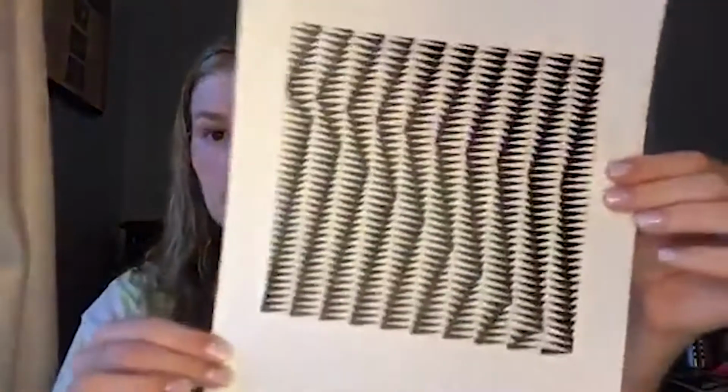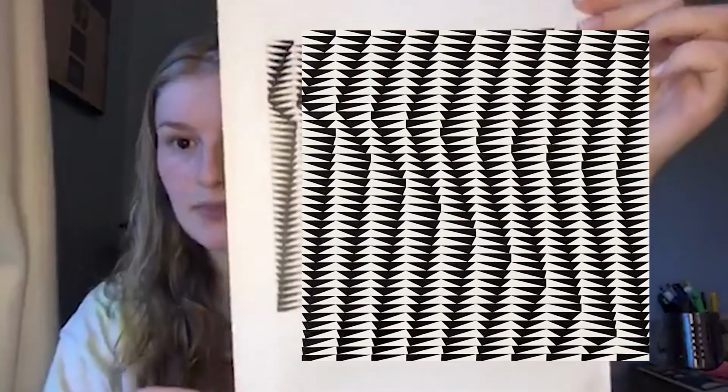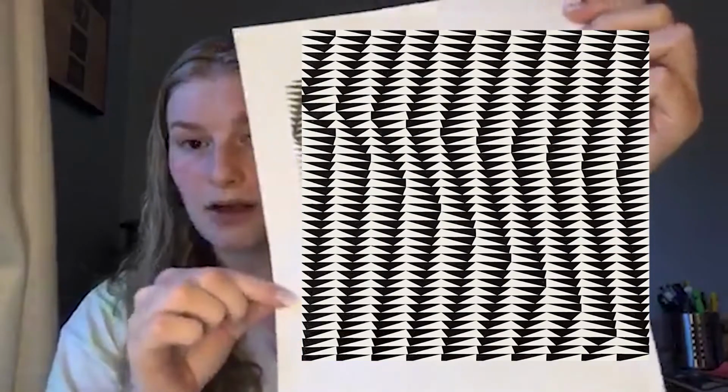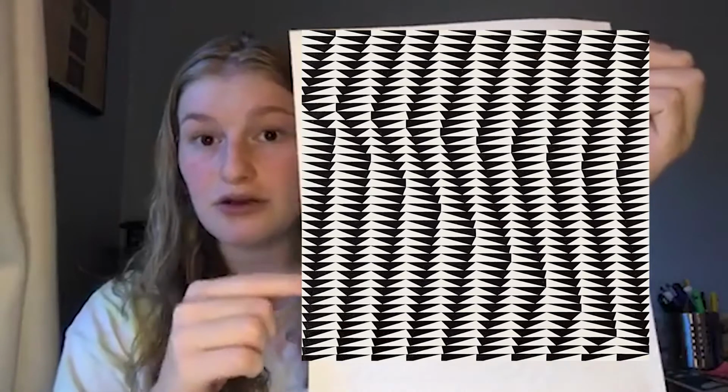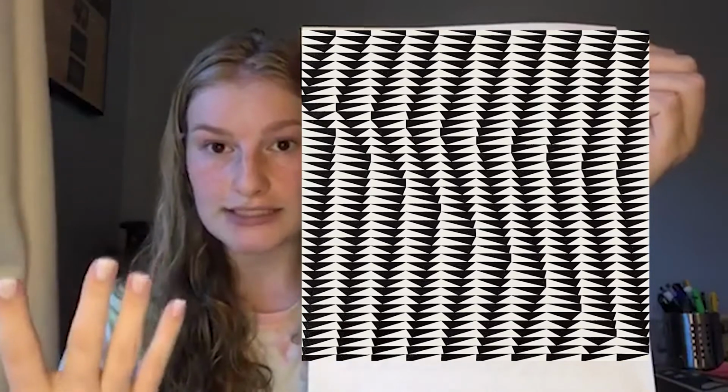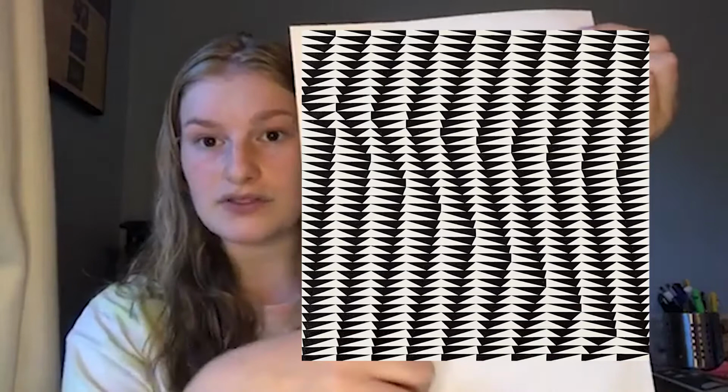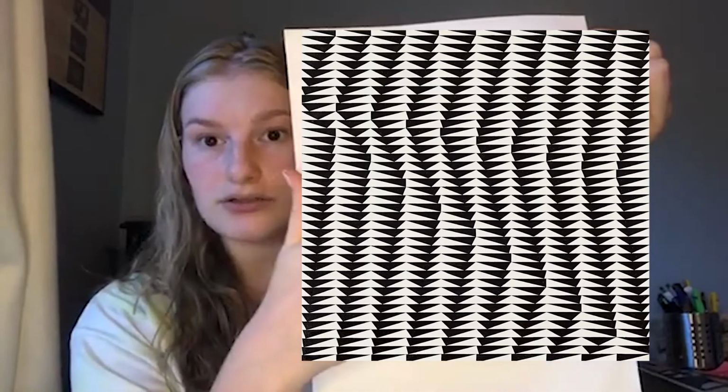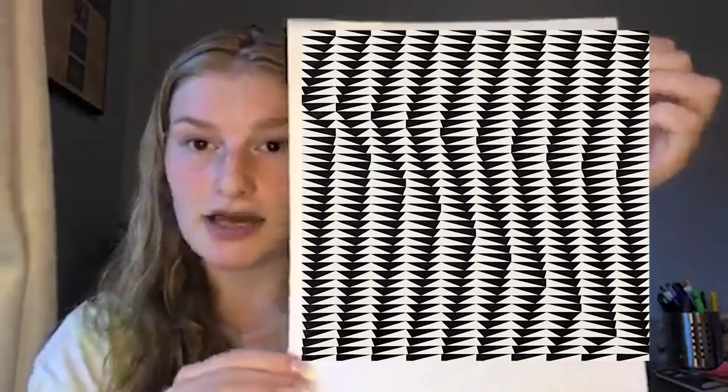This is another example. As you can see, what I was talking about with the perception of depth or tricking your eyes into seeing depth. So here the triangle could either be going towards you or away from you, and I think it's really impressive that she uses lines and black and white to convey these tricks on your eyes.